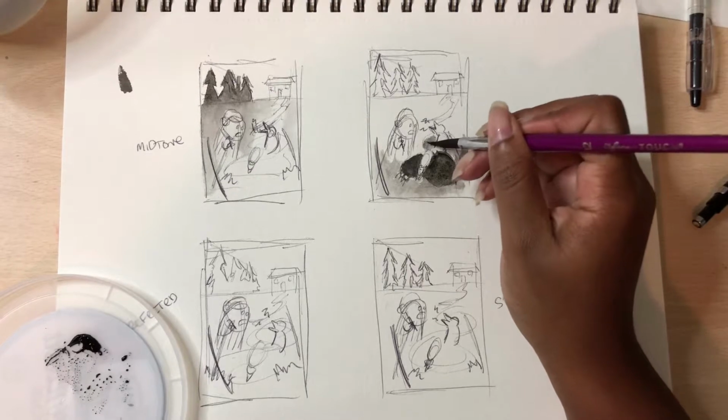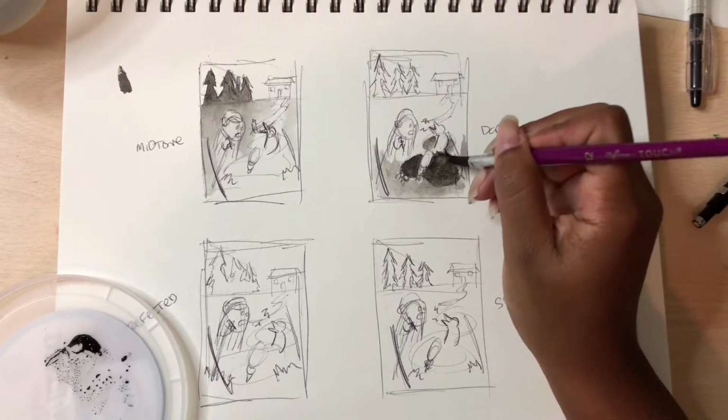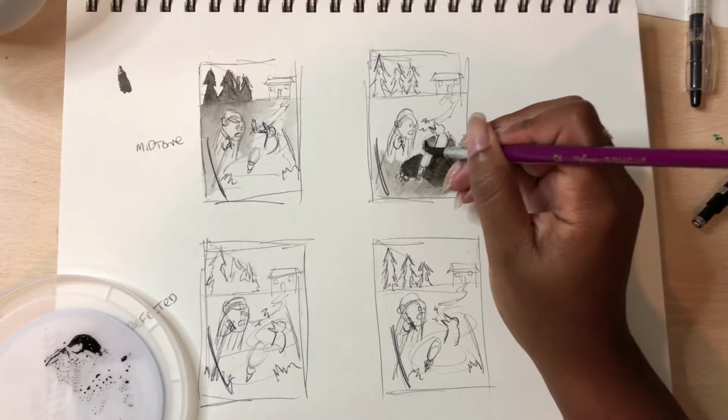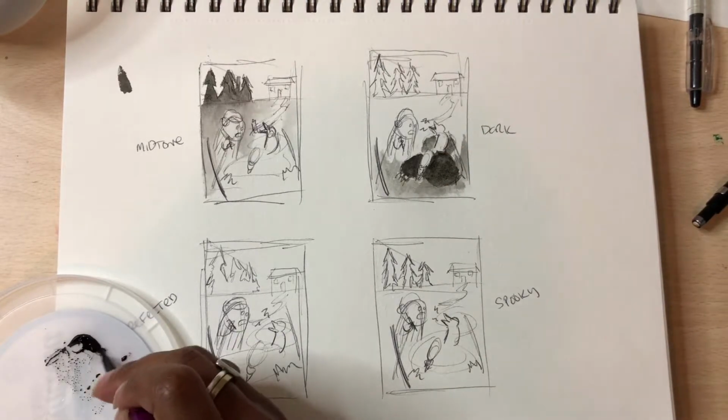And I'm starting to think to myself, okay, so is this going to silhouette the bird? How will my elements start standing out?